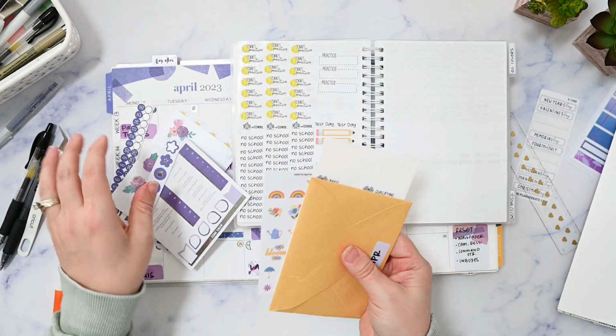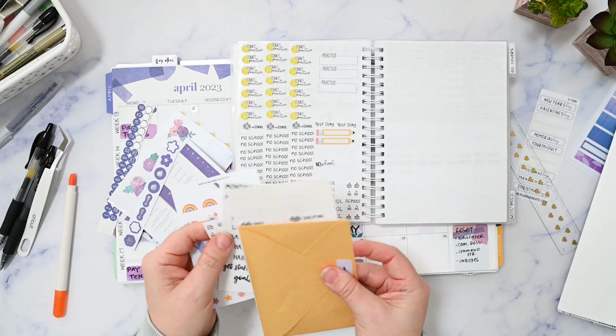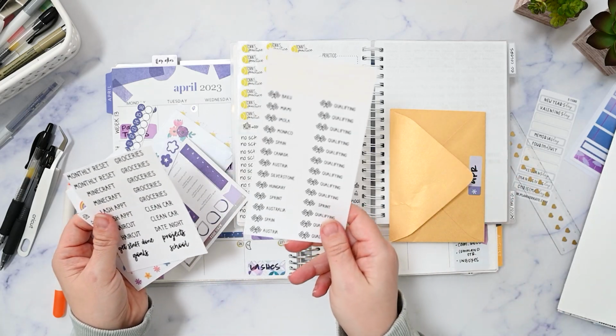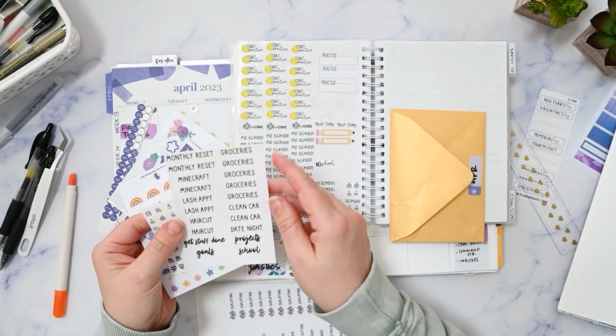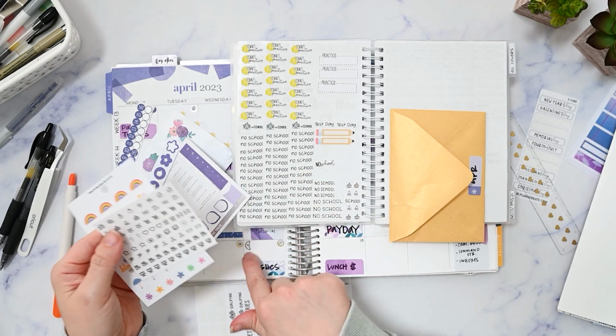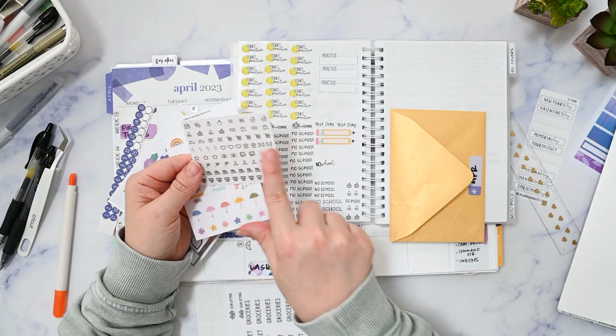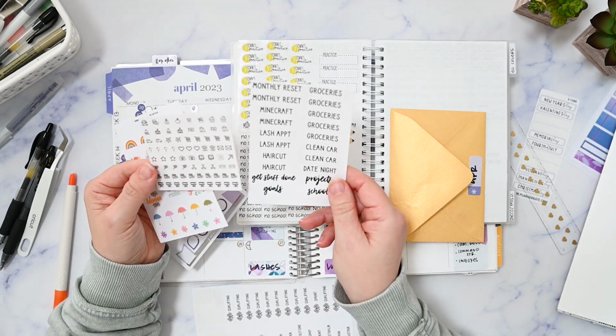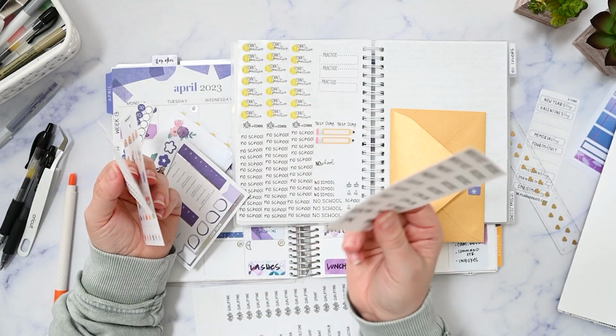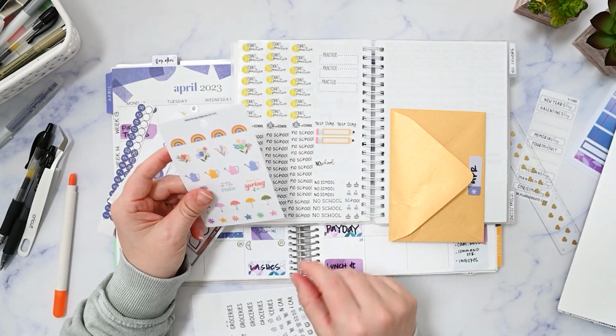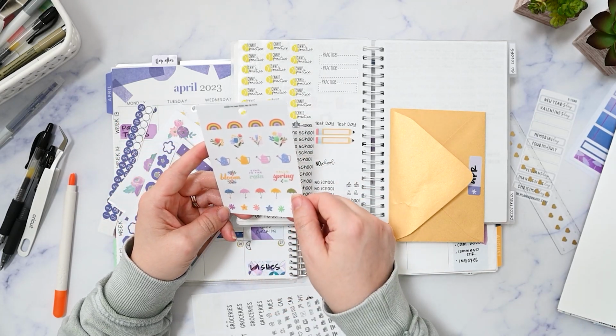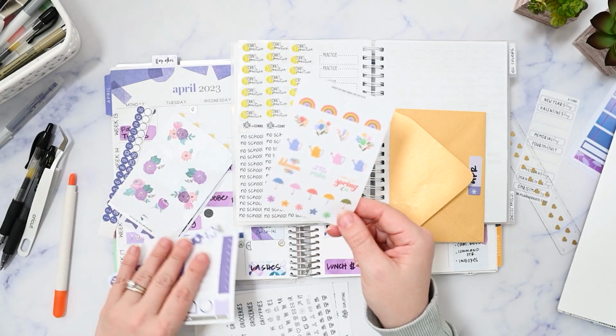So I have a bunch of other stickers that will work for April. I've got my Formula One stickers I need. These are some of the scripts I'm gonna need for my spread, and then these are the icons. These I made, these are a little small and these are a little big, but I'm gonna use them until they're gone. And then I have some deco here that isn't really gonna go.